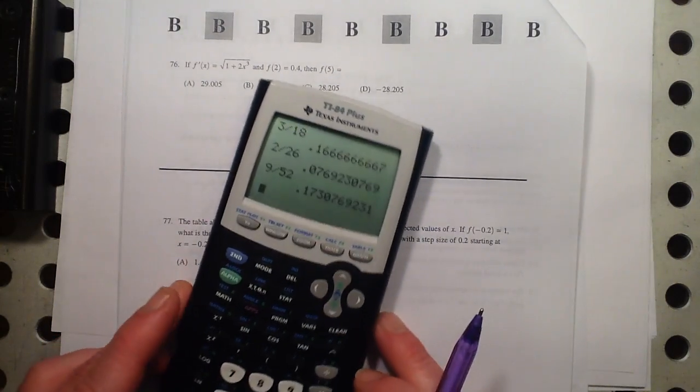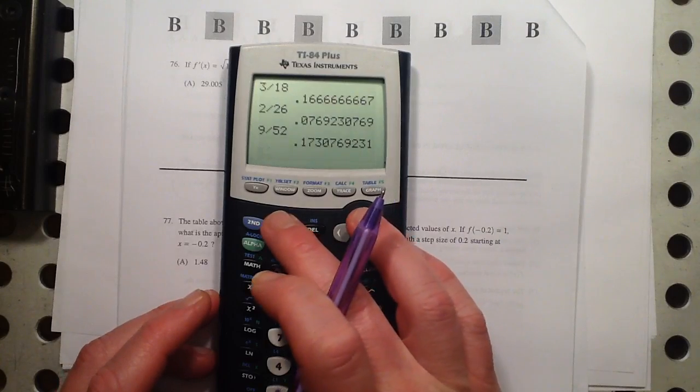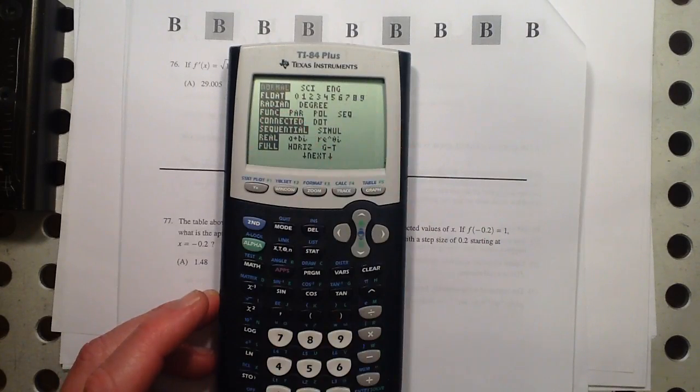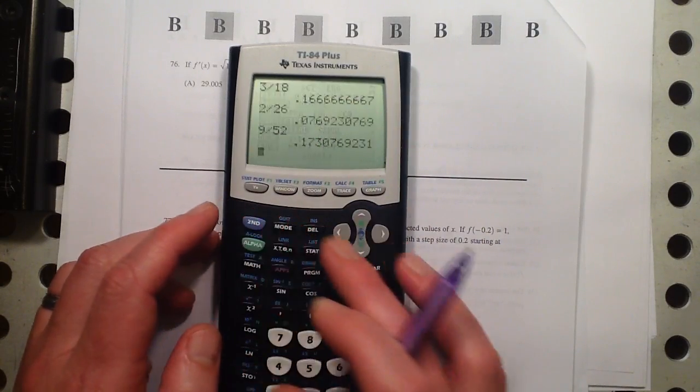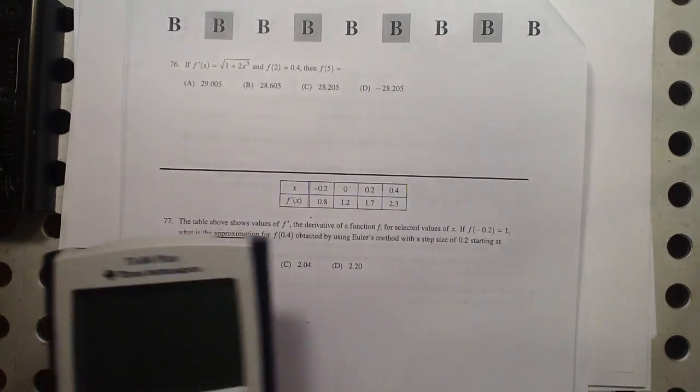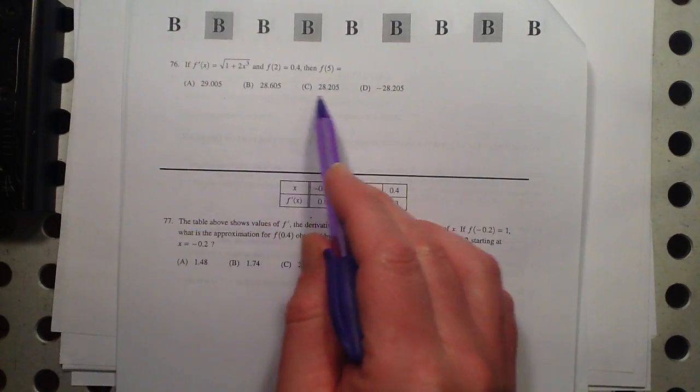Dust off your calculator. I'm going to do some calculus. Make sure I'm in radian mode. Alright, looks like we got calculator active on the first one.